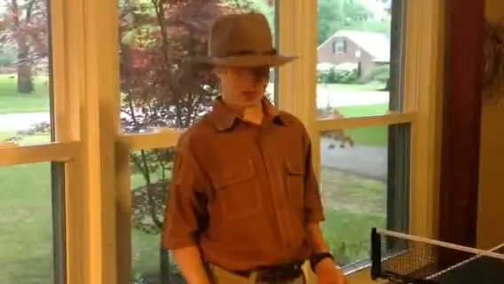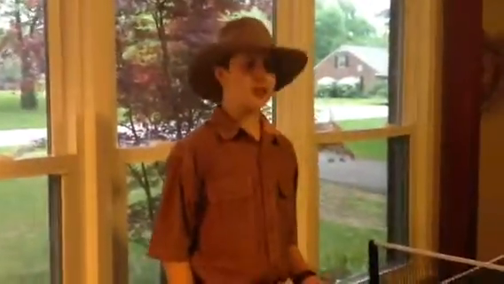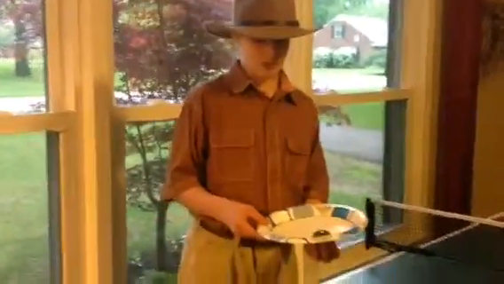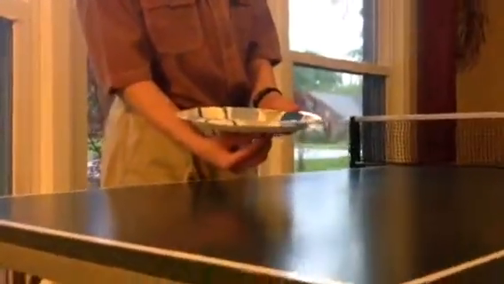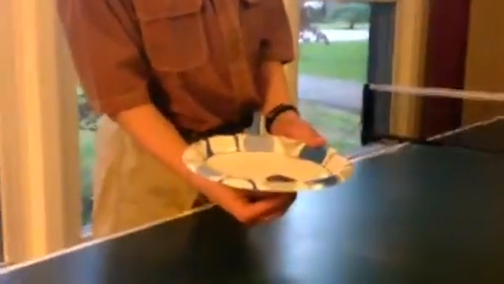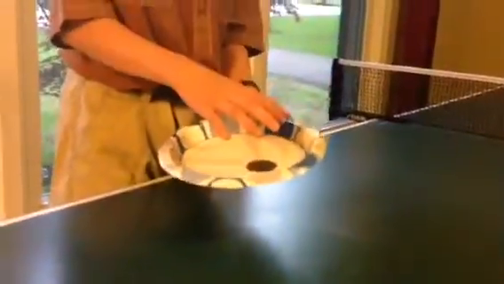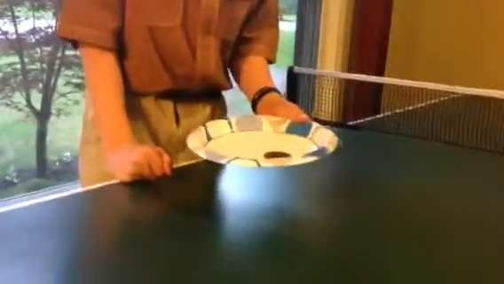So here we are going to demonstrate how to find a magnetic field. Okay, so first, you have your donut magnet, and you have your paper plate with iron filings. So, you're going to stick the magnet under the plate. And as you can see, the iron filings are attracted to it. As you move it around, the circle is the length of its magnetic field. And so that is how you find it.